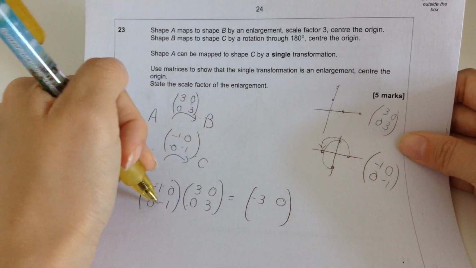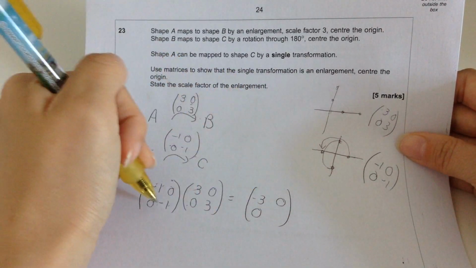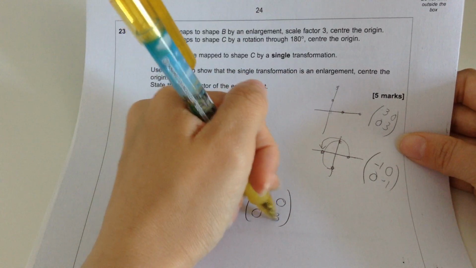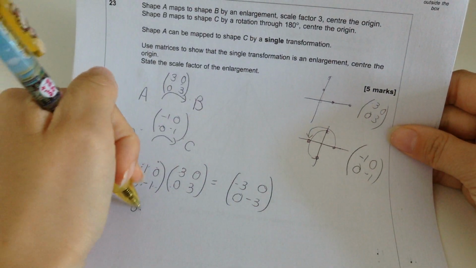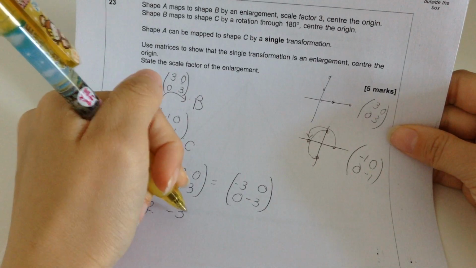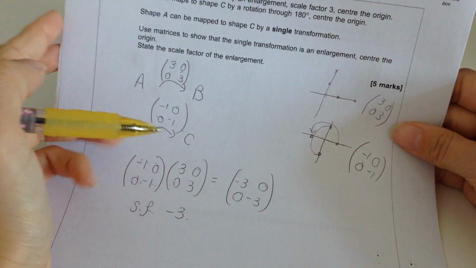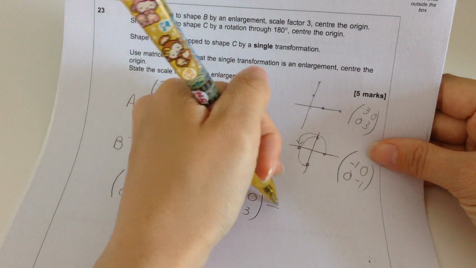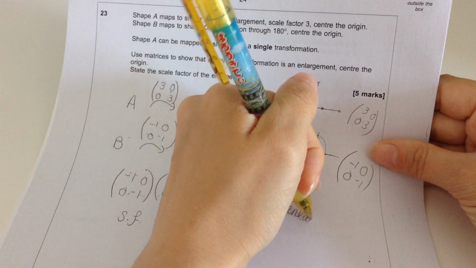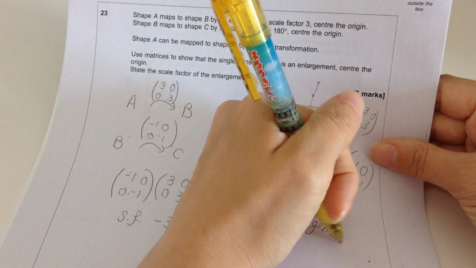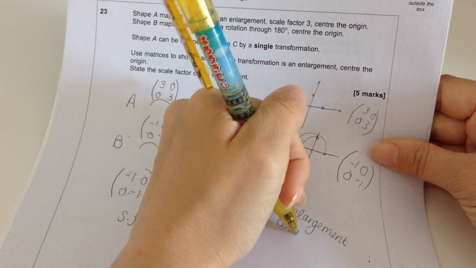Okay, scale factor minus 3. I should probably just say that, even though they've already said it, just to confirm it.